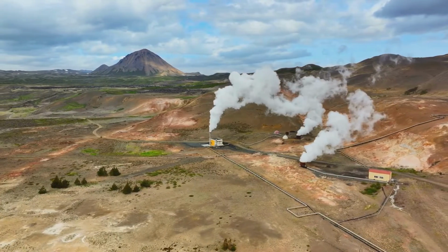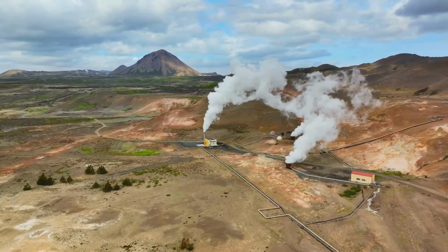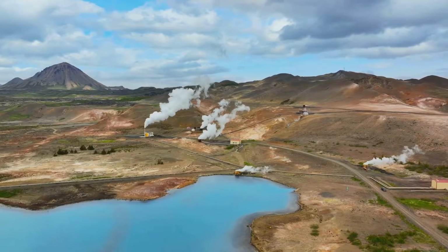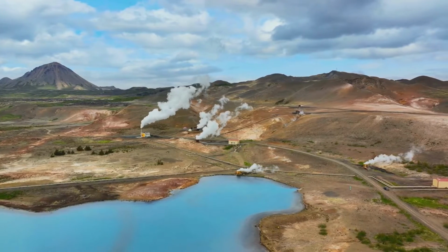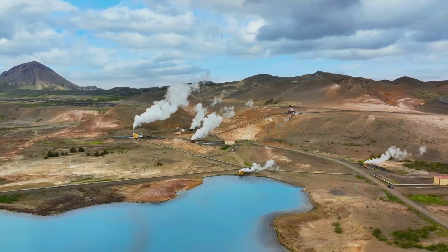And then, there's dry steam plants. These plants operate in areas with high-temperature steam reservoirs. They directly extract steam from the reservoir to drive turbines and generate electricity, skipping the need for vaporization or flashing. It's a simple yet powerful process.